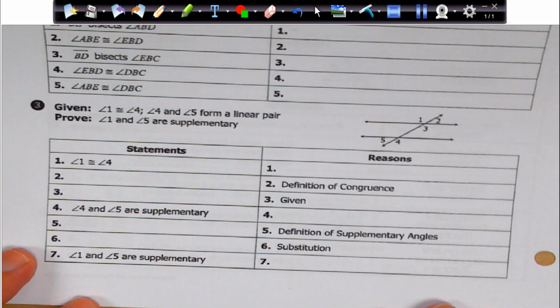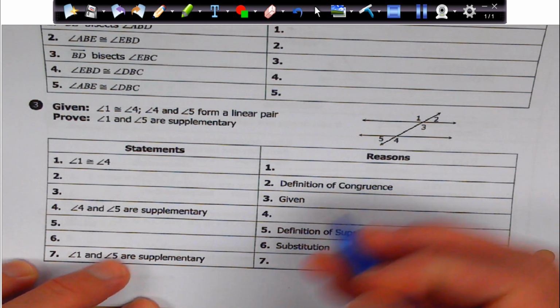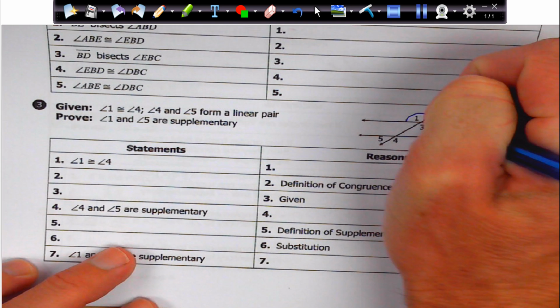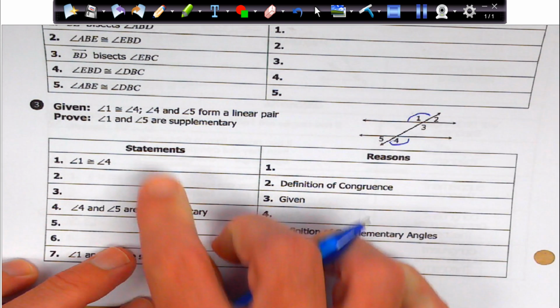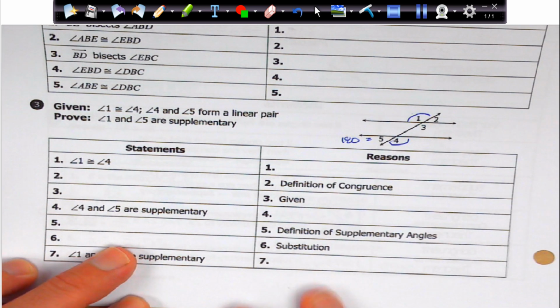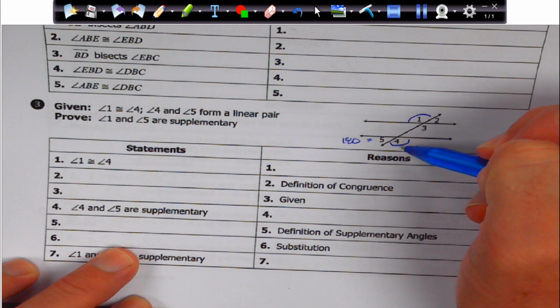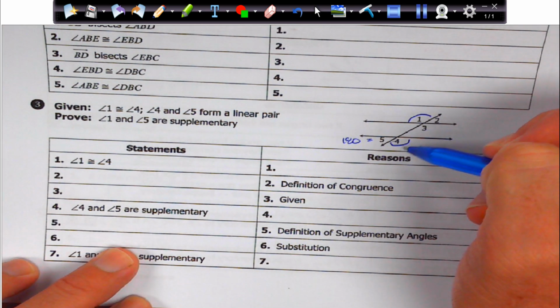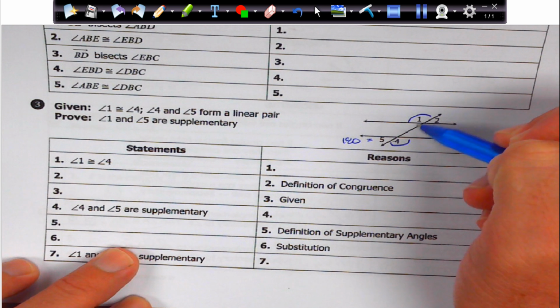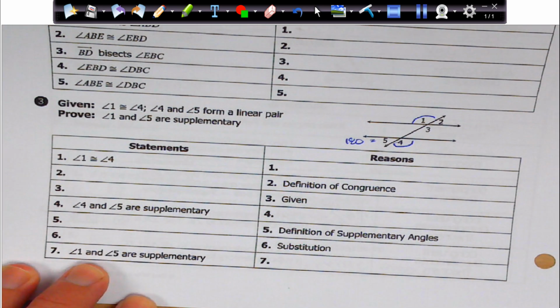All right, next I'm going to go ahead and skip 2. You can do 2. Let's do number 3. I'm just going to go ahead and look at this guy. We have angle 1 is equal to 4, so I'm actually going to mark angle 1 and 4 are congruent. 4 and 5 form a linear pair, so I know those are going to add up to 180. And we want to show 1 and 5 are supplementary. Well, if 1 and 4 are congruent, let's just call 4 100 degrees. That would be 80 degrees. Those would also have to be supplementary. So I think we can get this.